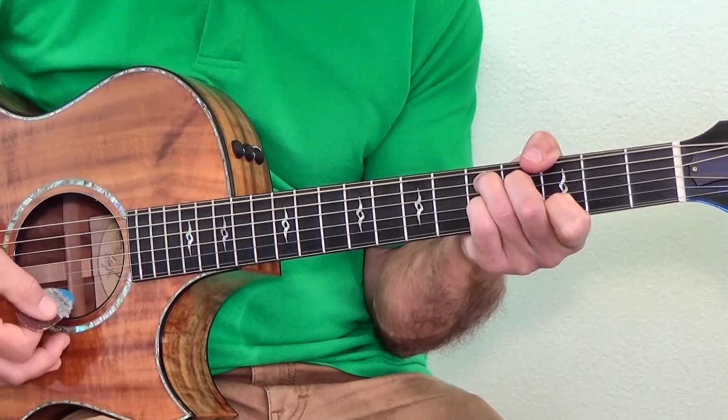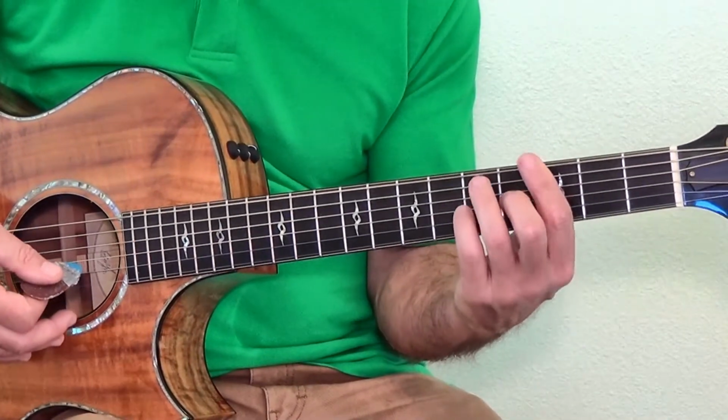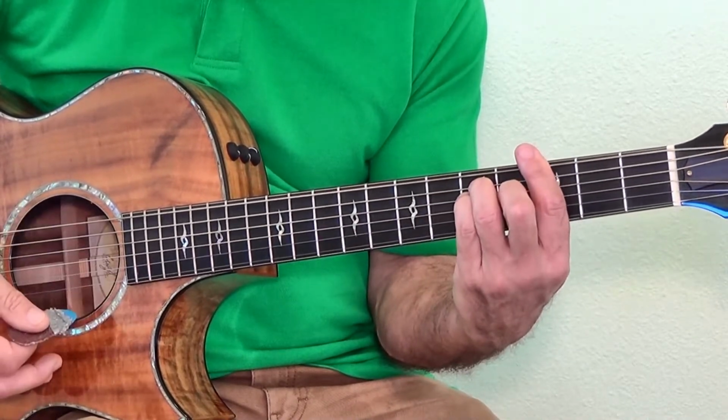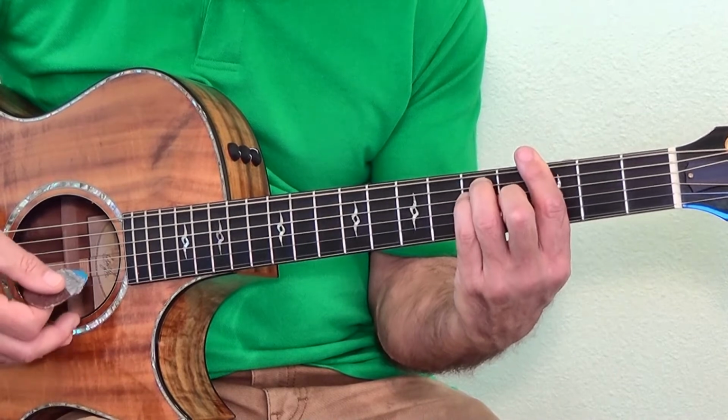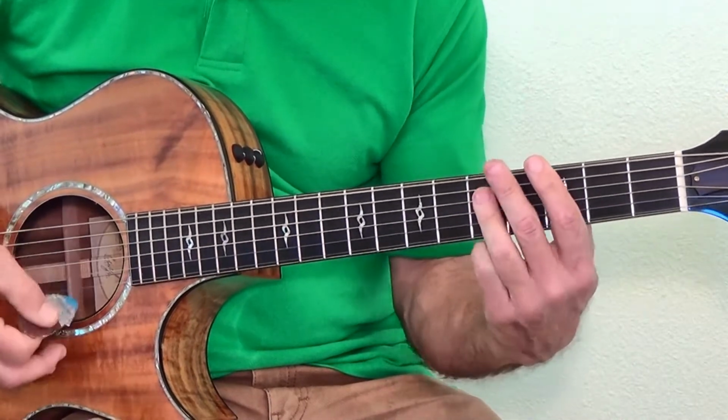That sets us up for the next verse. Now when you get done with the verse, you're going to end up on a G at the end of the second verse, and that is going to lead you into the C. That's where your chorus is.